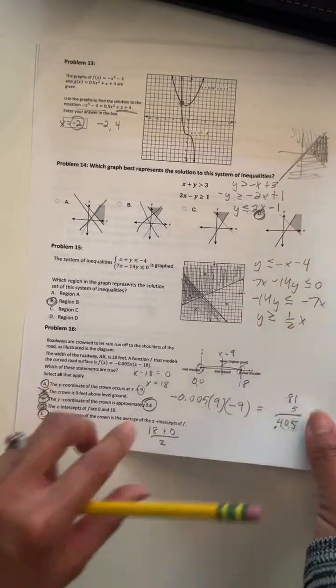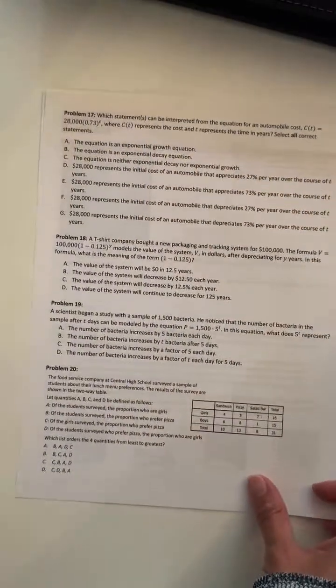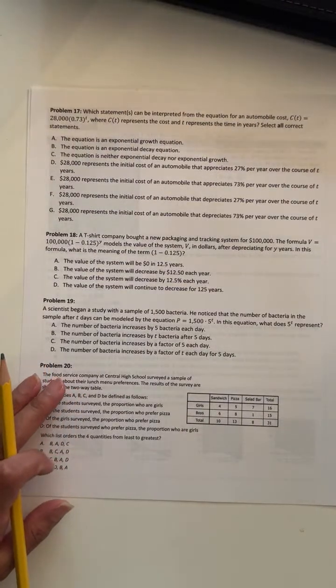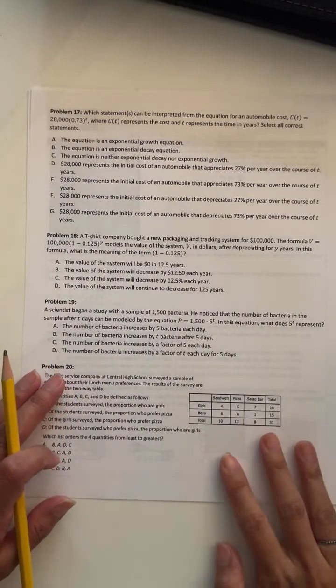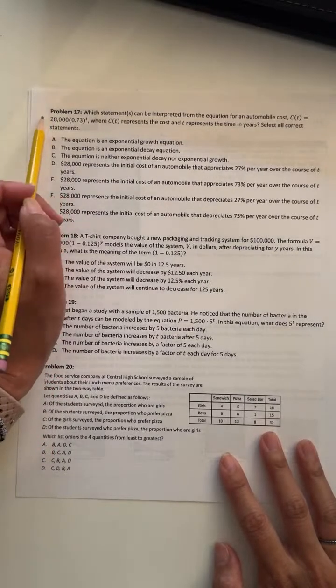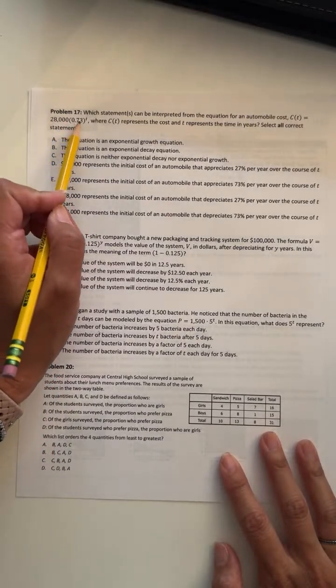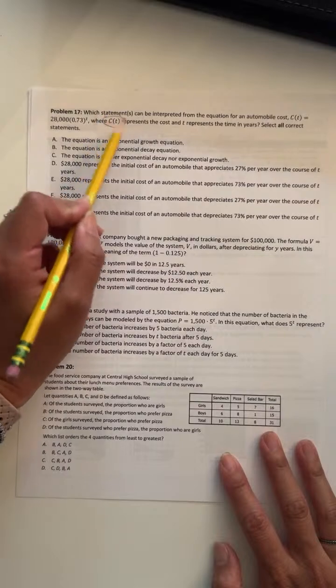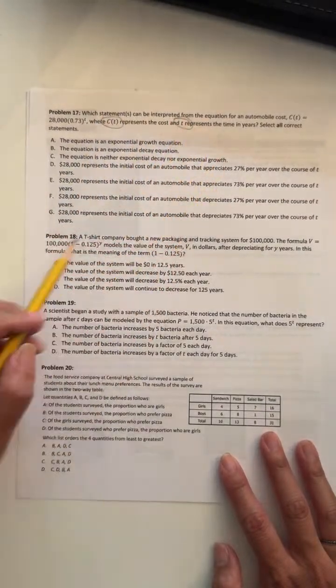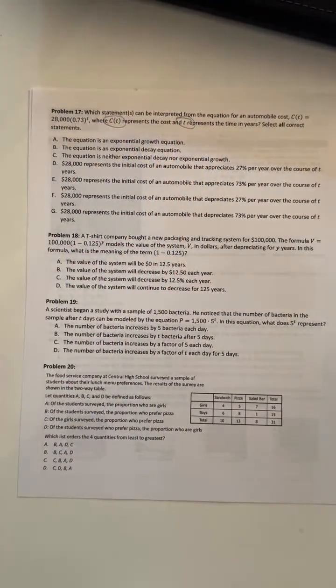Okay, let's look at number 17. This is our last section. So number 17 says, which statement can be interpreted from the equation of the automobile costs, where we have 28,000 times 0.73 to the power of t. C of t represents the cost, and t represents the time. Select all correct statements. So you know that we are definitely going to have more than one statement. You got that one correct. Good. I know that you did.